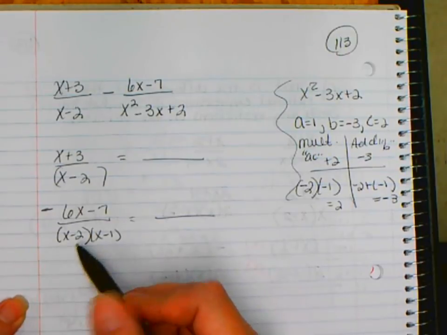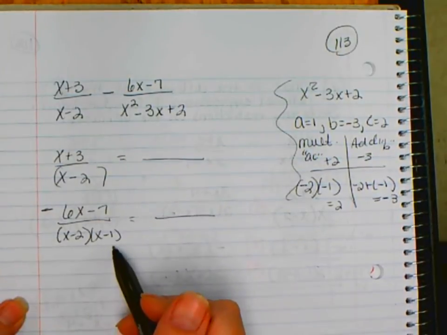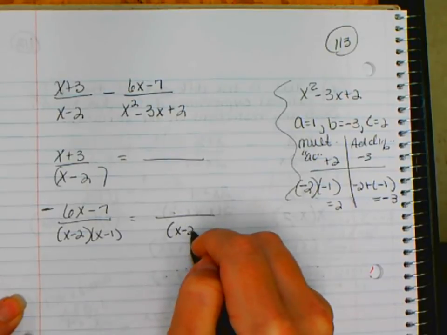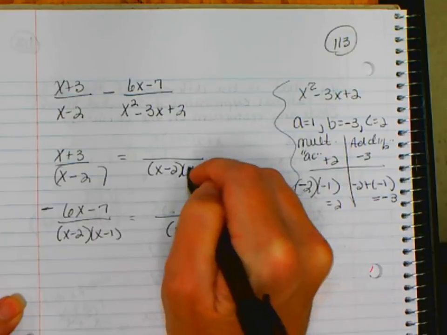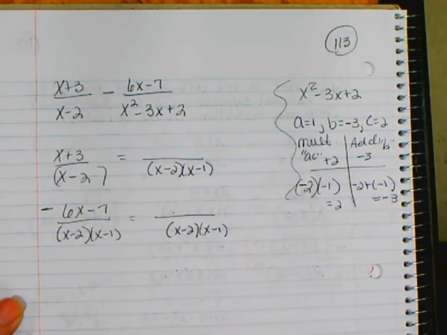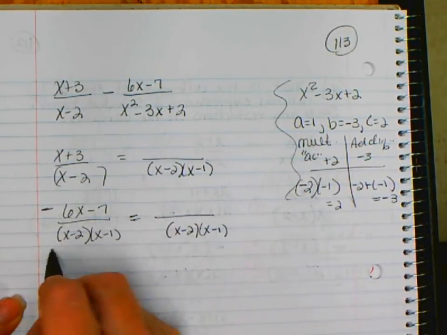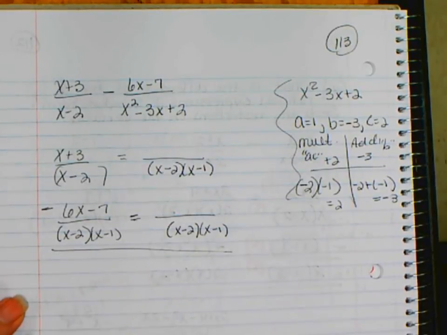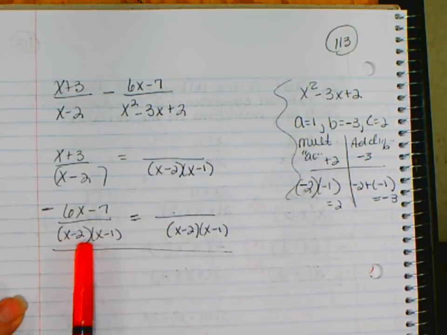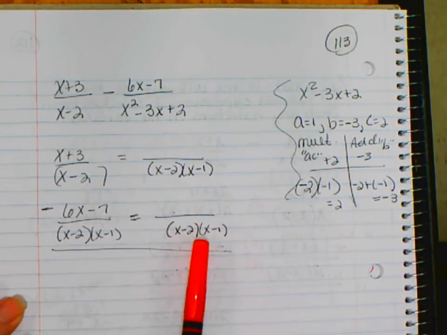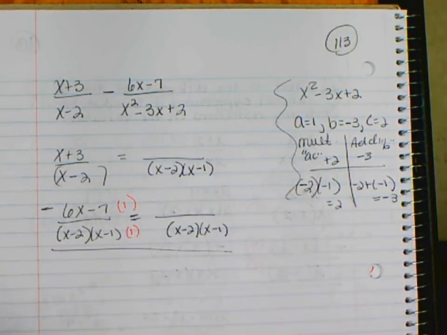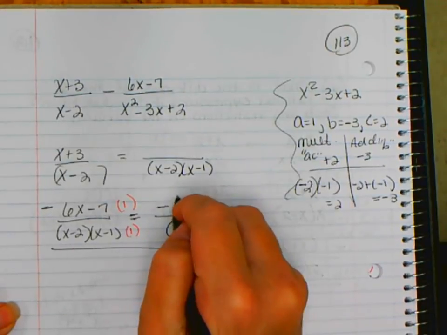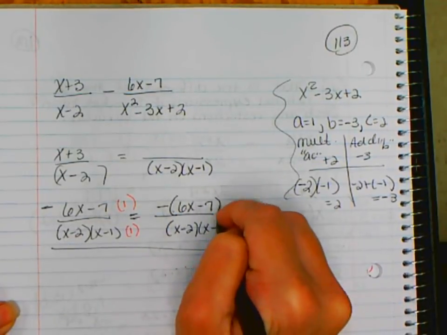I've got two x minus 2's. You only have to write it once. And then I've got an x minus 1. So in my bottom fraction, what did I multiply my denominator by to get my new denominator? Just the 1, right? Nothing changed. So I will be subtracting, in parentheses, 6x minus 7.